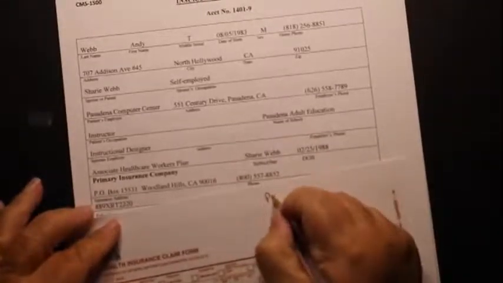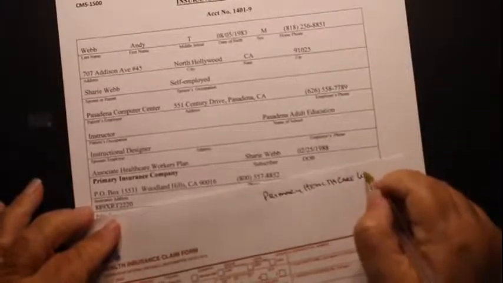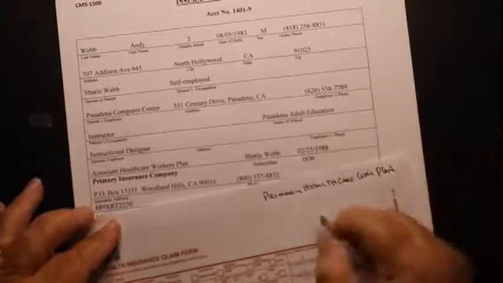Primary Healthcare Workers Plan. I abbreviated there.